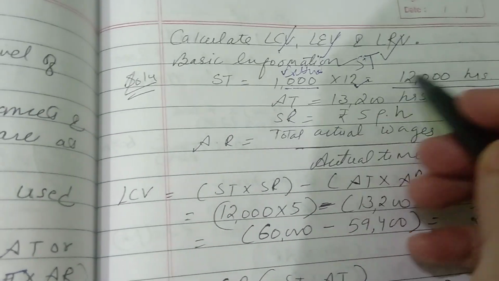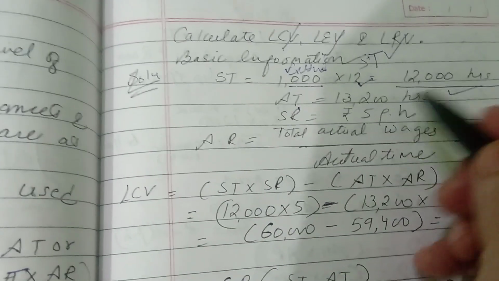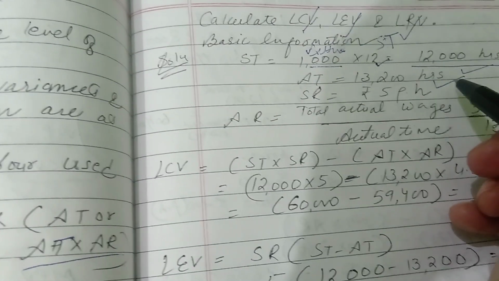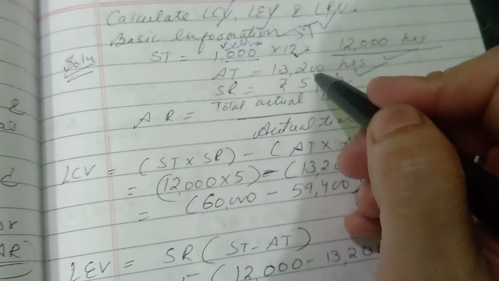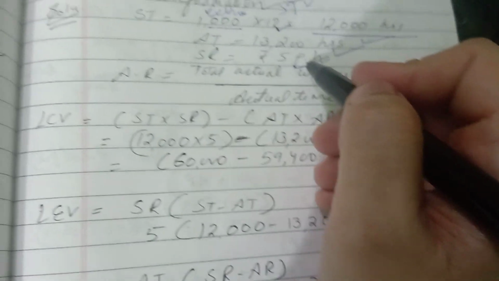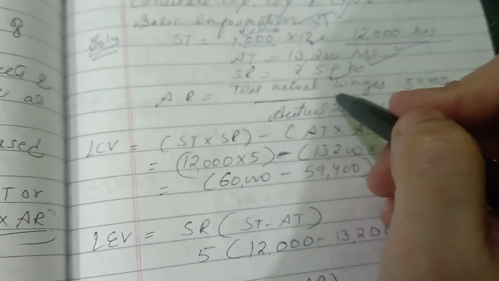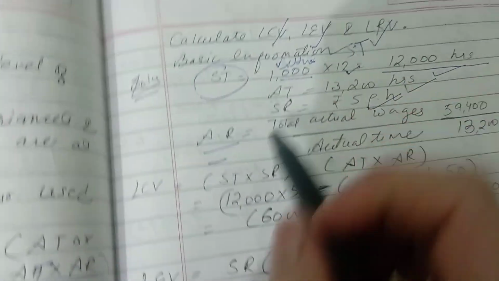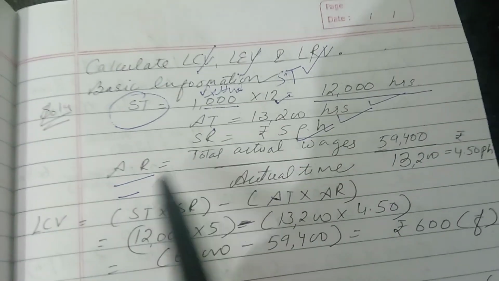Actual time, that has been fixed by the company, but the actual time for production is given, 13,200 hours. Now standard rate is rupees 5 per hour, that is also given in the question. Now this is standard which is already given. Now we have to compute the actual rate.